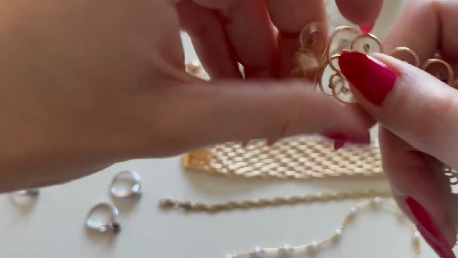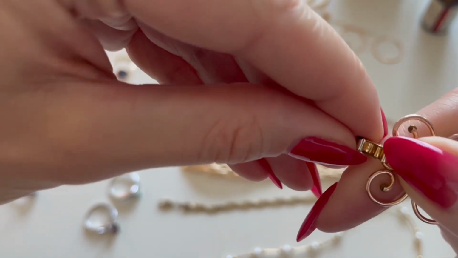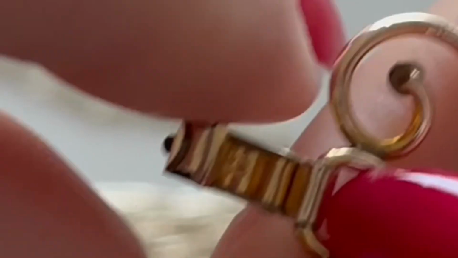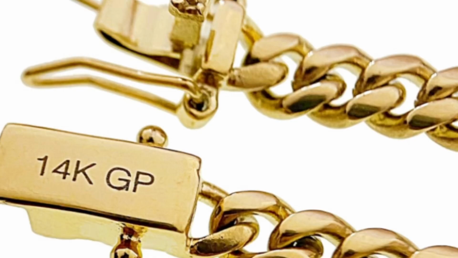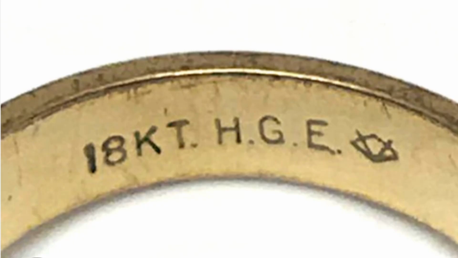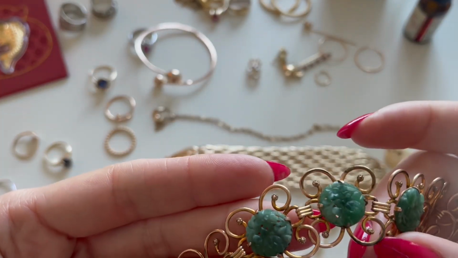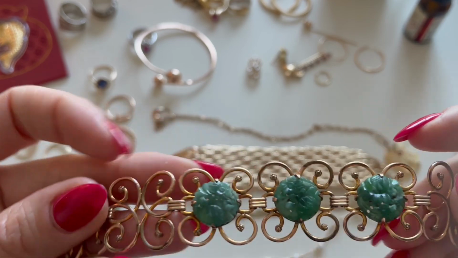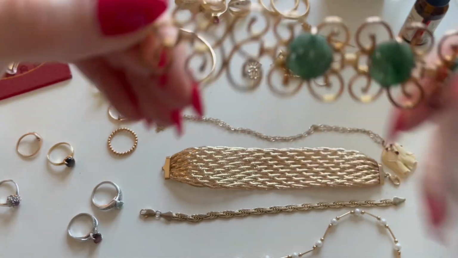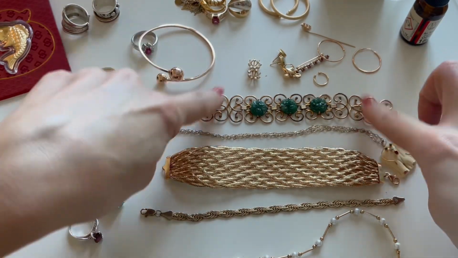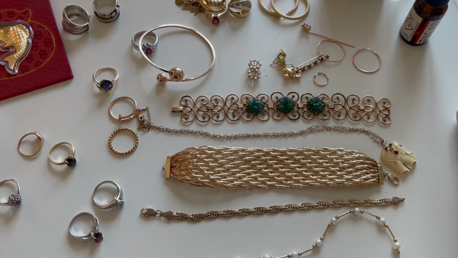Also pay attention to the markings like gold filled, gold electroplated. I will put the names on the screen. Variations of gold filled pieces. You see it starts becoming black, becomes tarnished because the plating is gone. So this bracelet doesn't have any gold scrap value unless it has sentimental value for you.